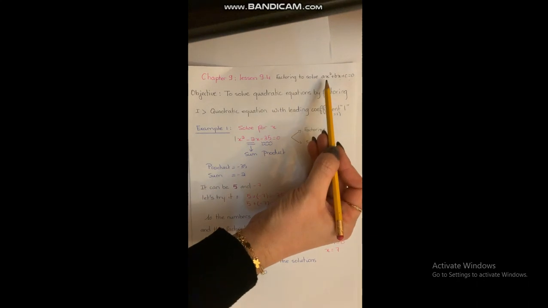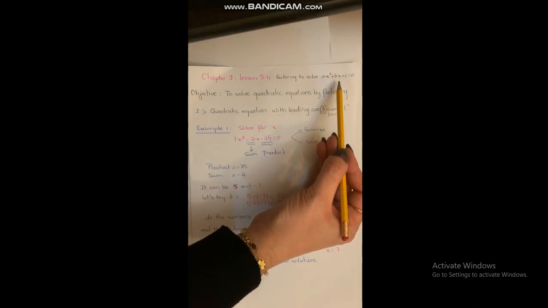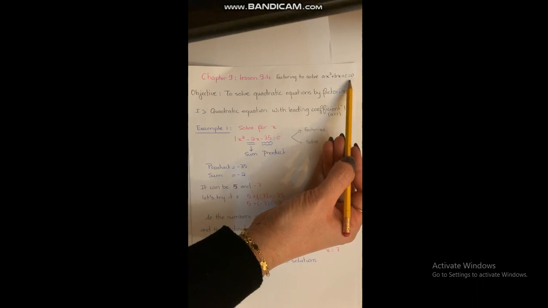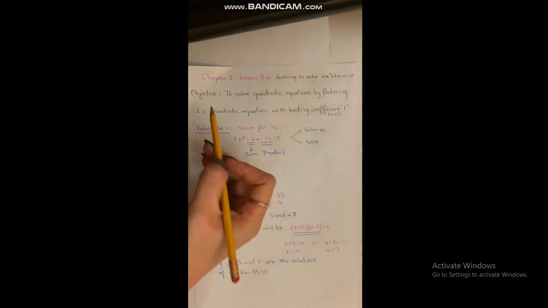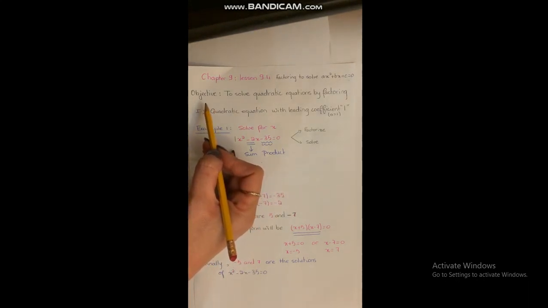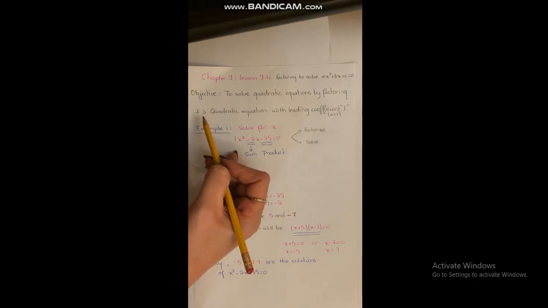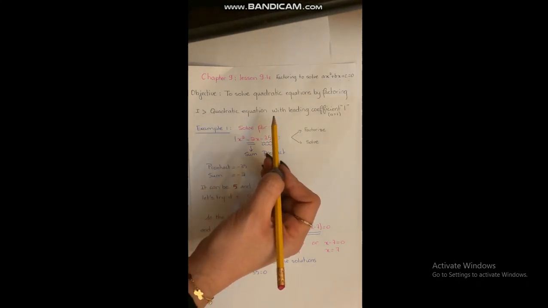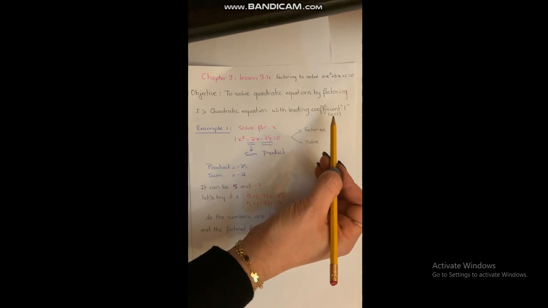Our lesson title is Factoring to Solve a Quadratic Equation in the form of ax squared plus bx plus c equal to 0. It's section 9.4 in your books. The objective of this section is to solve a quadratic equation by factoring it. The first type of quadratic equation is with leading coefficient 1.